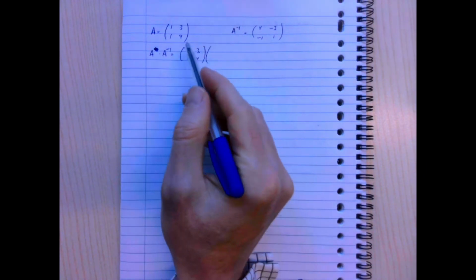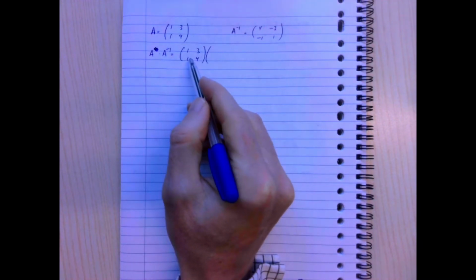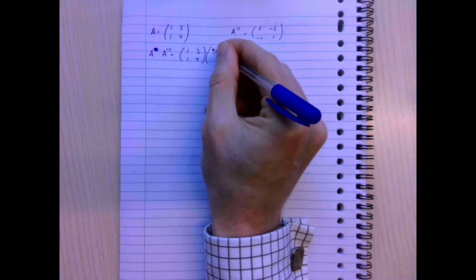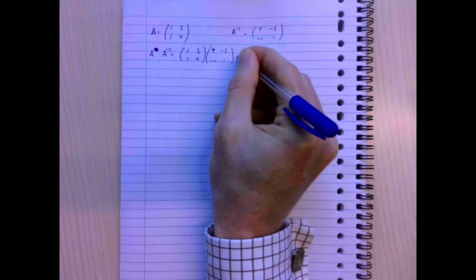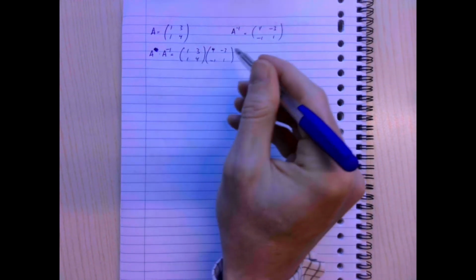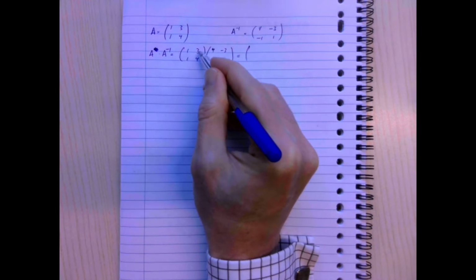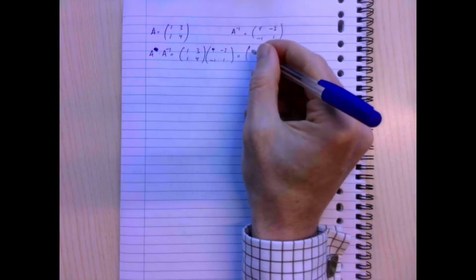So I'm going to compute A times A to the power -1, or the inverse of A. So this is A itself, of course. Now I'm going to use the inverse of A: 4, -3, -1, 1. So let's check what the result is. What do we get? Top left hand corner: you get 1 times 4, that's 4, plus 3 times -1, that's -3, 4 minus 3 is 1.